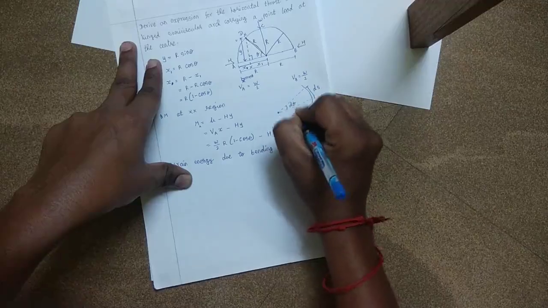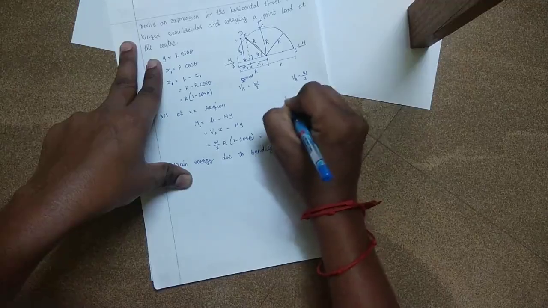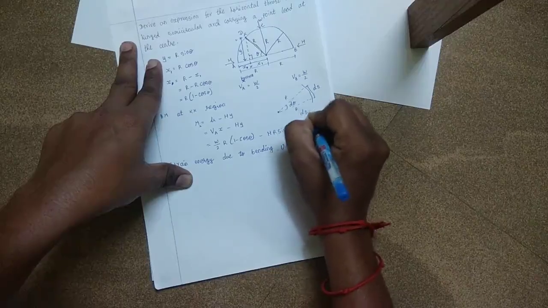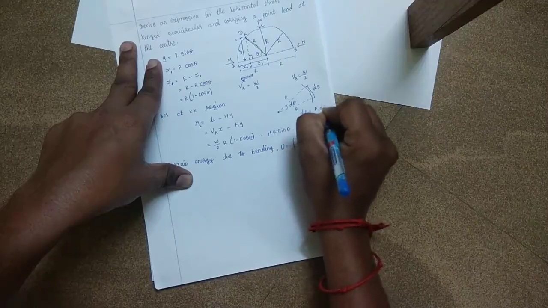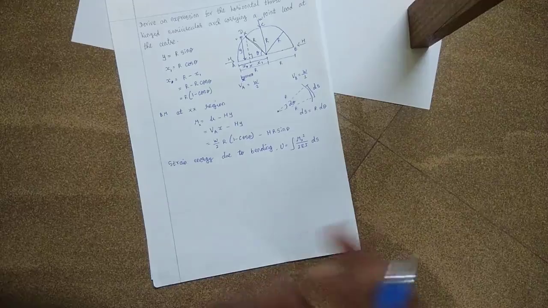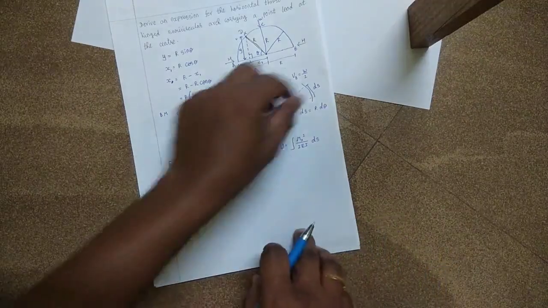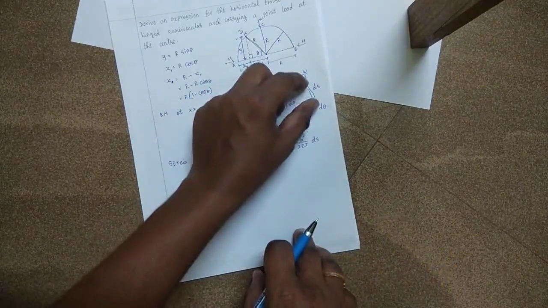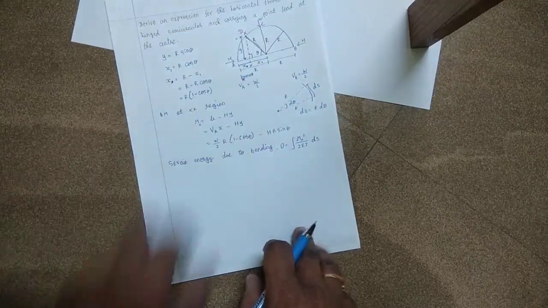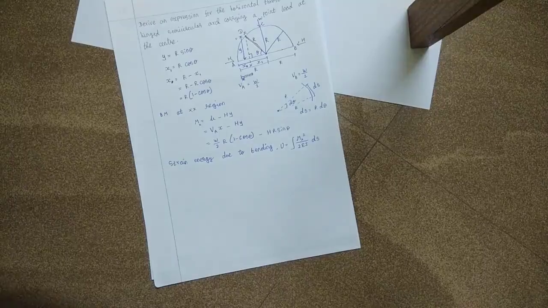Here we will consider d theta, and this is R. So ds is equal to R into d phi, because if you are going to calculate the value of a small segment, it is nothing but radius into angle. That will give the segment length, so that is R d phi.